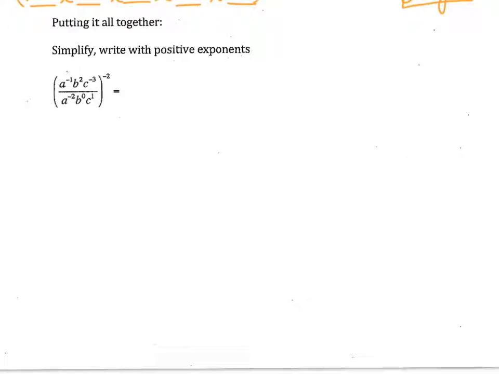Okay, lastly, here's a problem that has kind of a lot going on. You have a fraction that's raised to a power, and each of those things inside has an exponent on it. So first of all, I'm going to notice that right there, that b to the first is just 1, and since it's being multiplied in the denominator, we can really just ignore it. Now, there's a few different ways you can do this problem. So here's option number 1.